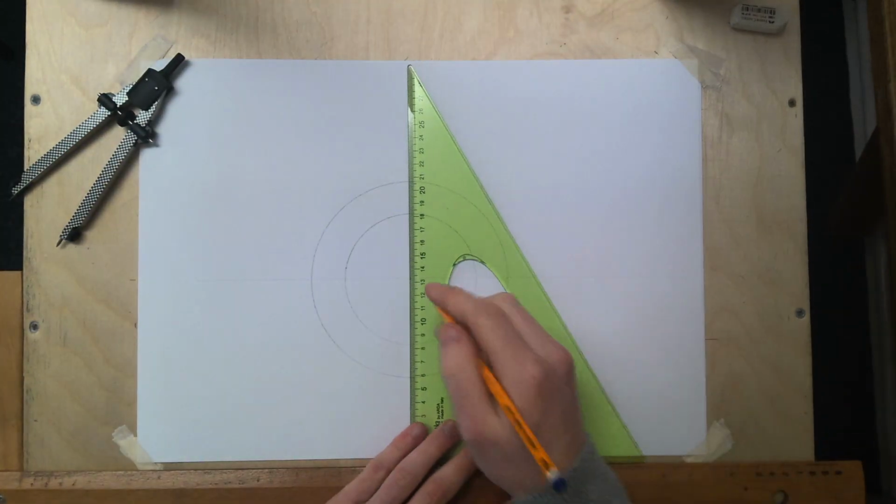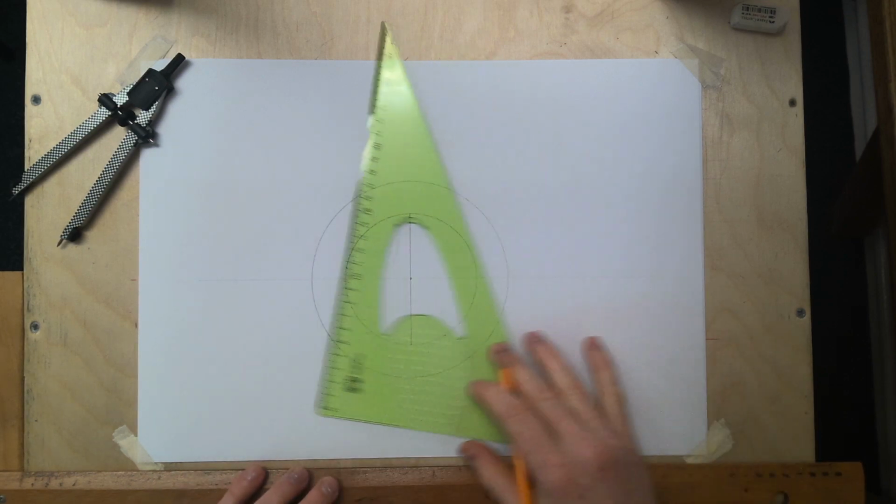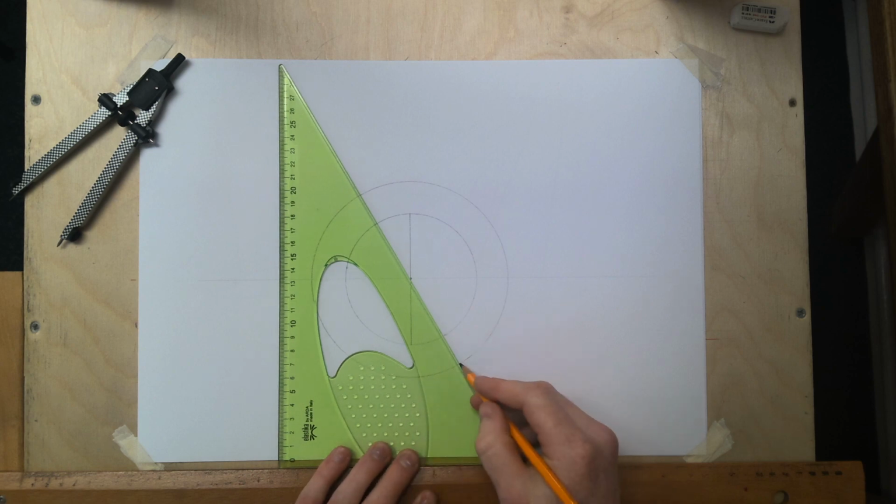And I'm going to draw in my minor axis. Okay. I'm going to work away, so we're doing my ellipse first. So we divided 60-30.